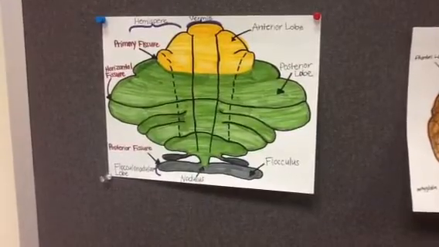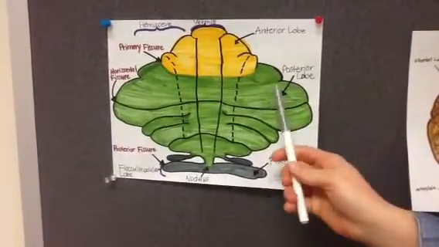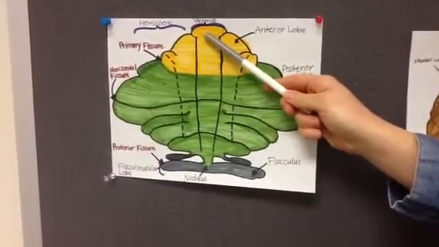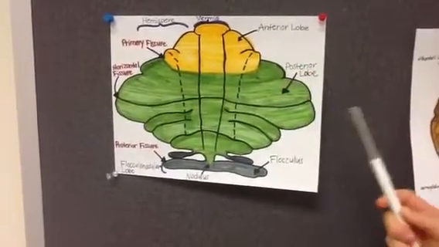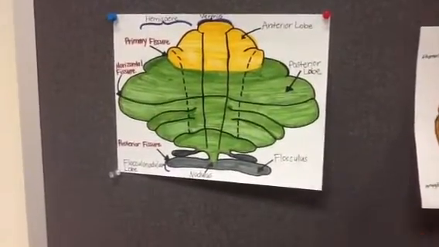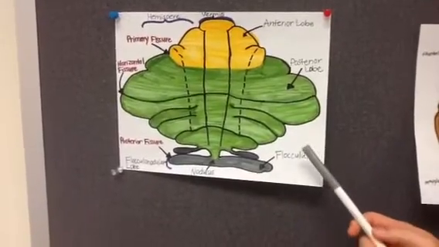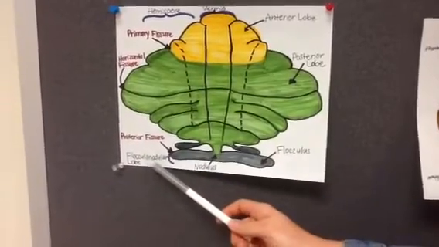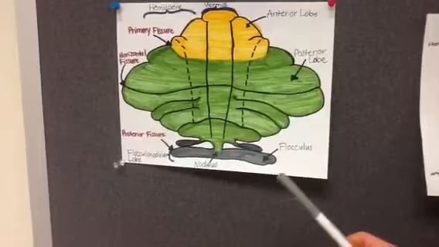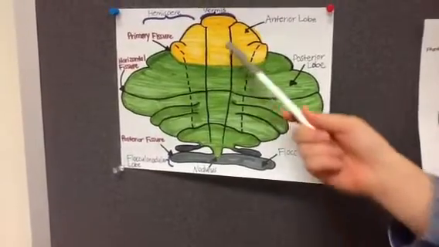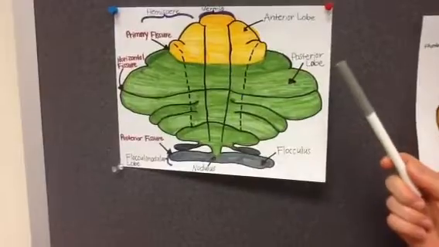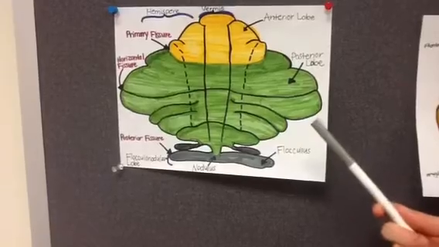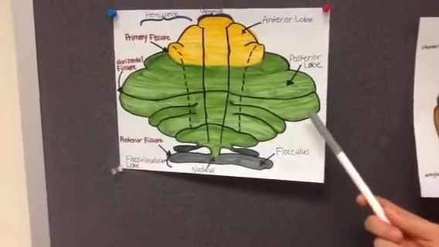So the cerebellum is divided sagittally, or into left and right halves, with 3 zones, starting with the vermis, which is Latin for worm, the intermediate zone, and the lateral hemispheres. The functional subdivisions of the cerebellum are the vestibular cerebellum, which contains the flocculonodular lobe, and the spinocerebellum, which is comprised of the vermis and intermediate zones. And then the last is the cerebrocerebellum, which is the largest subdivision and comprises the lateral hemispheres.